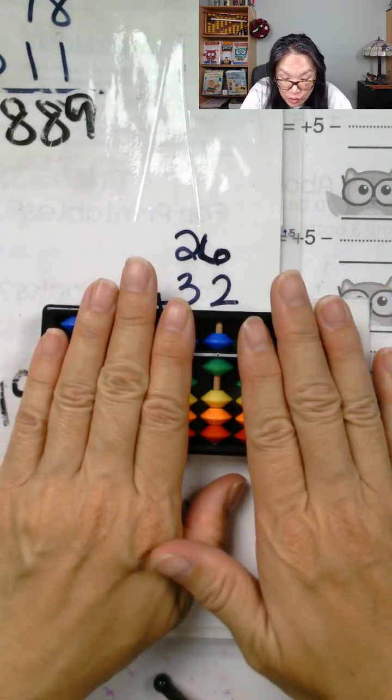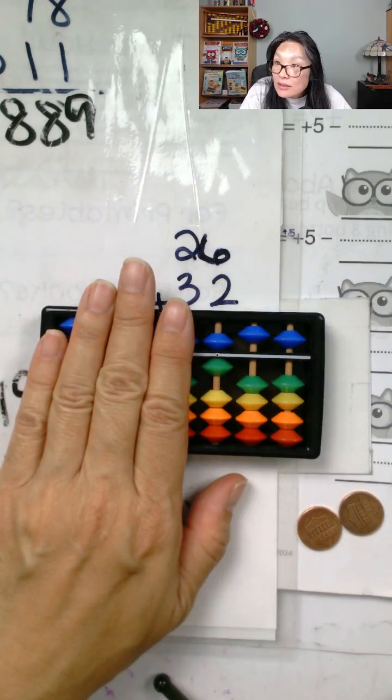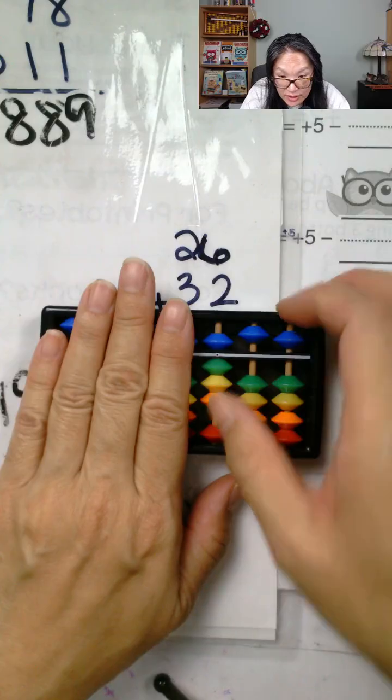So now I go to here, 6. I need to add the 2. Do I need to do anything? No. Do I have enough? Yes. So all we have to do is just add the 2 and we're done.